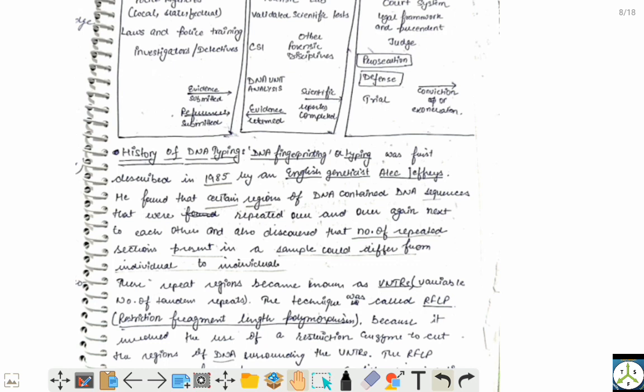So for VNTR analysis we use a technique called the RFLP technique. VNTRs are separated by the technique called RFLP, which is basically the restriction fragment length polymorphism technique.